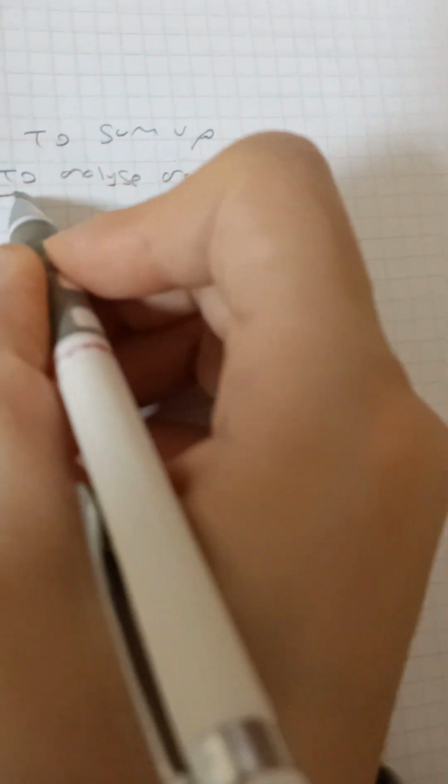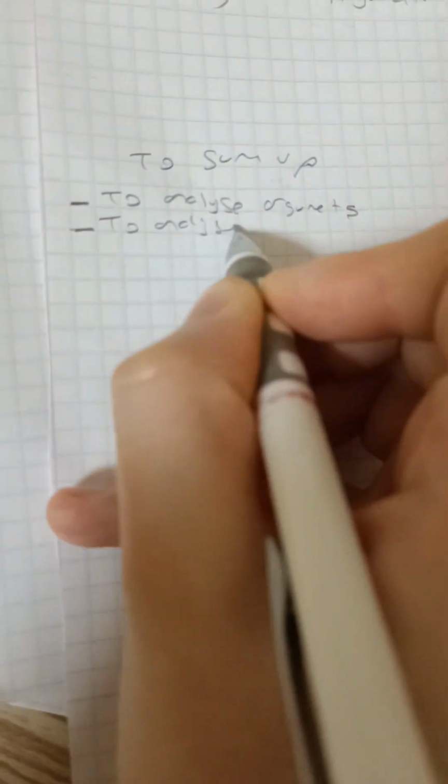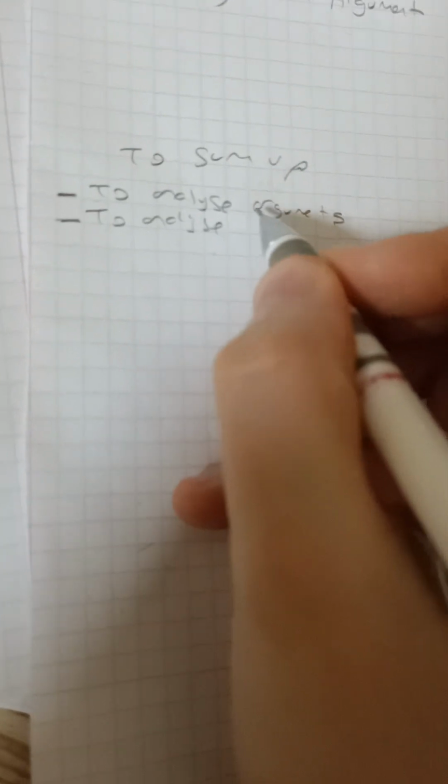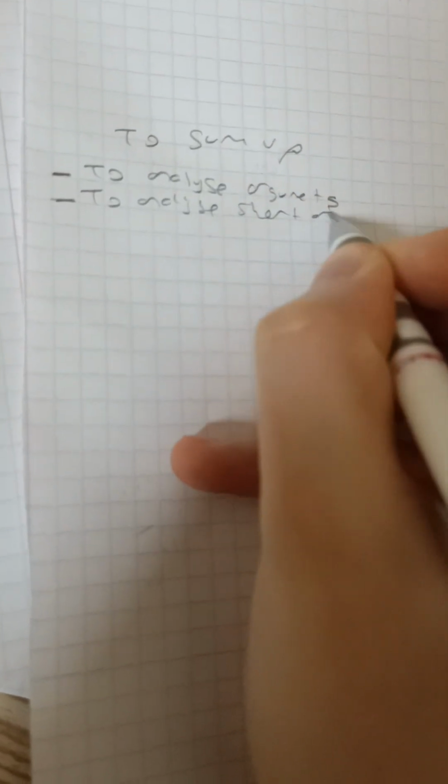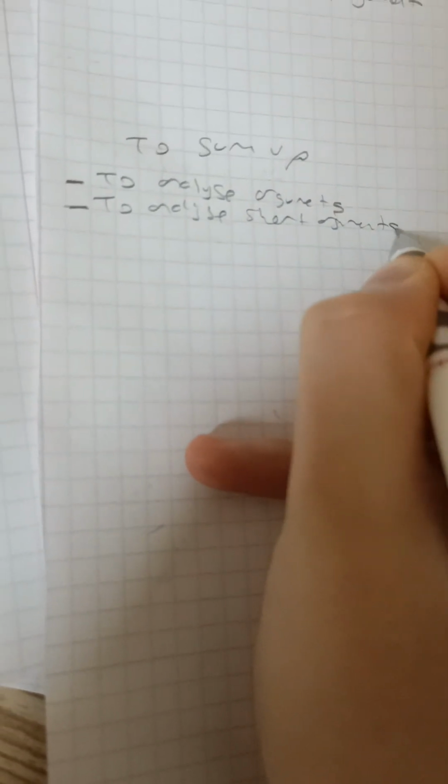And then we have learned to analyze short arguments, and we have seen the parts of diagramming short arguments.